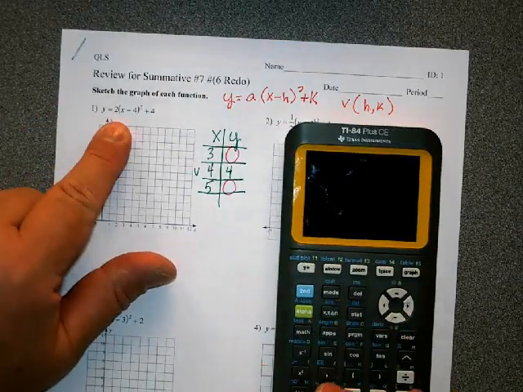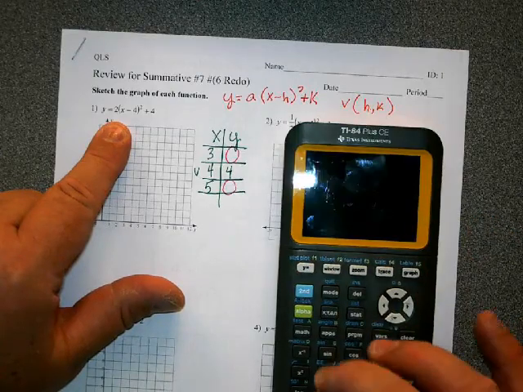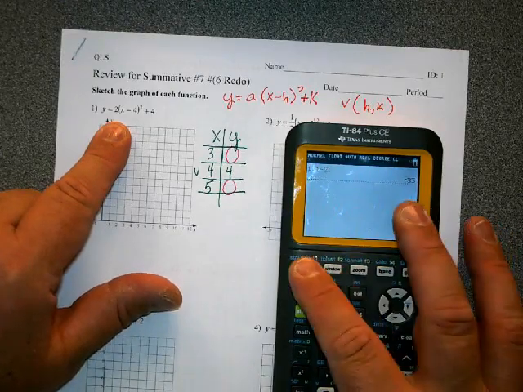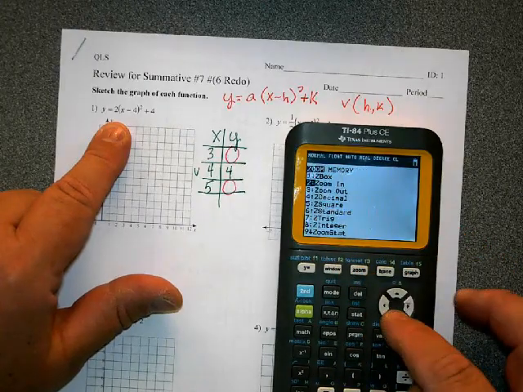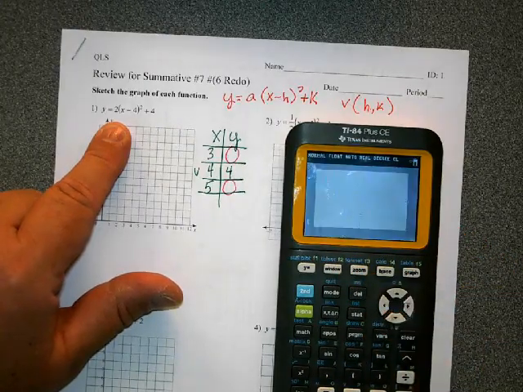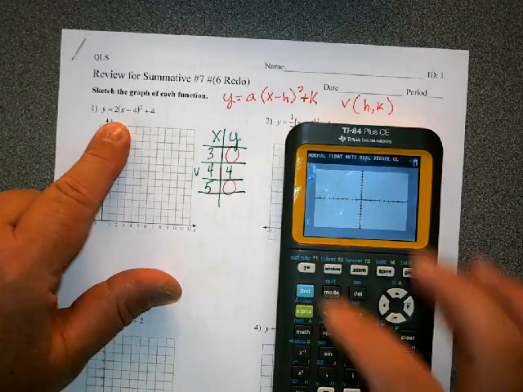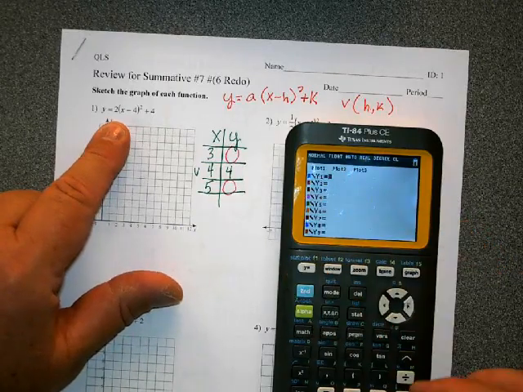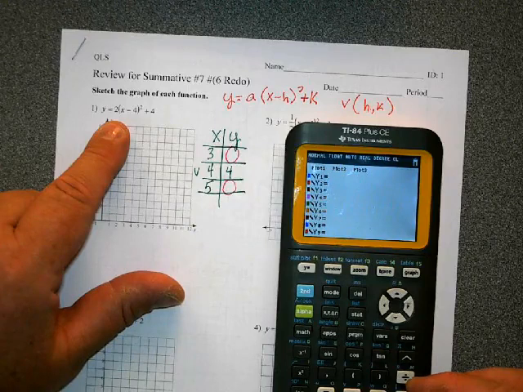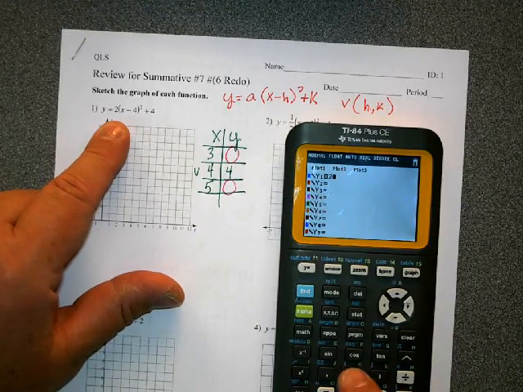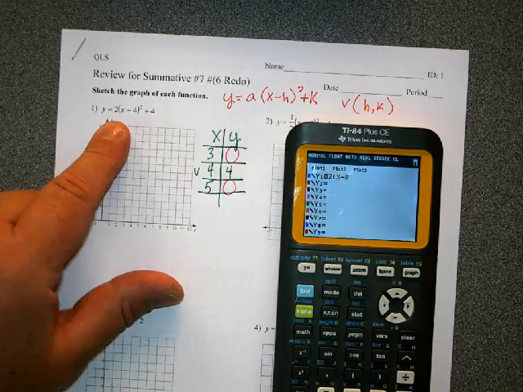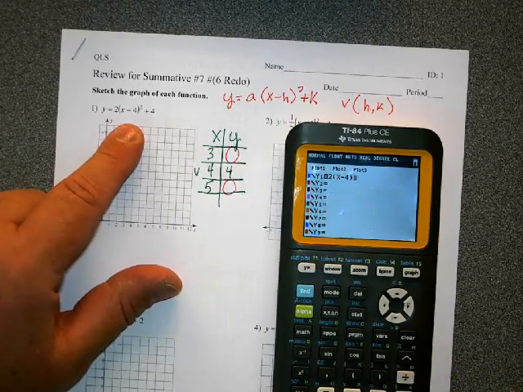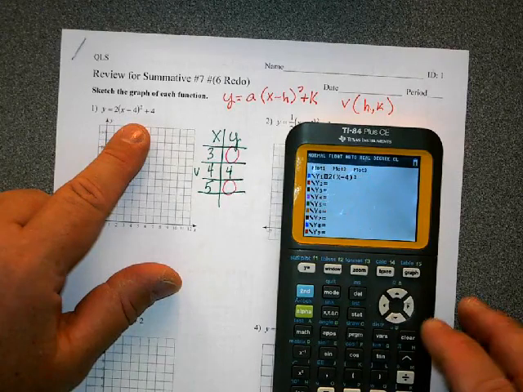So I'm going to go to y equals, clear it out, go to my zoom, hit zoom standard, default my graph. I'm going to go back to my y equals, and I'm going to put this in there exactly the way it is. 2 times x minus 4, close it off, square it. Now you might have to use your arrow keys to get out of that squared, plus 4.